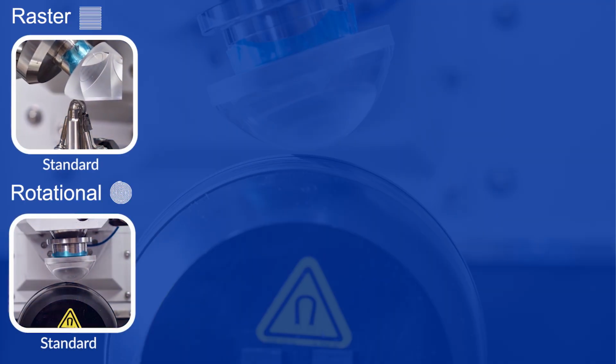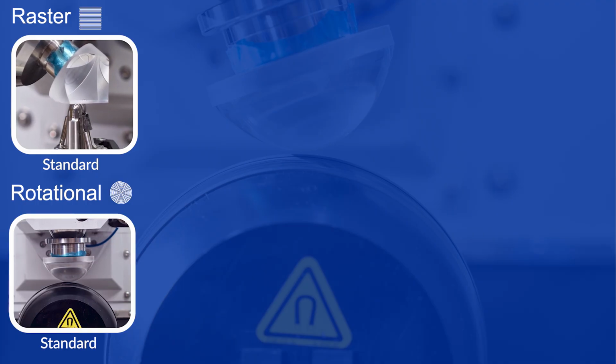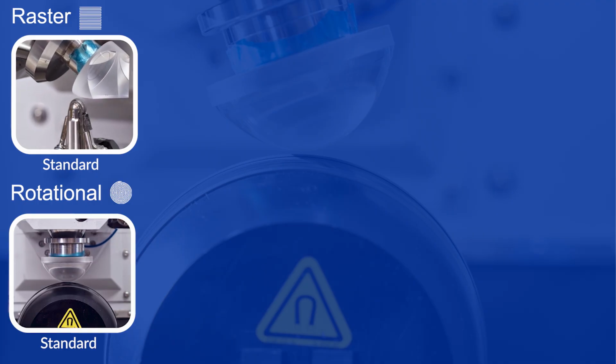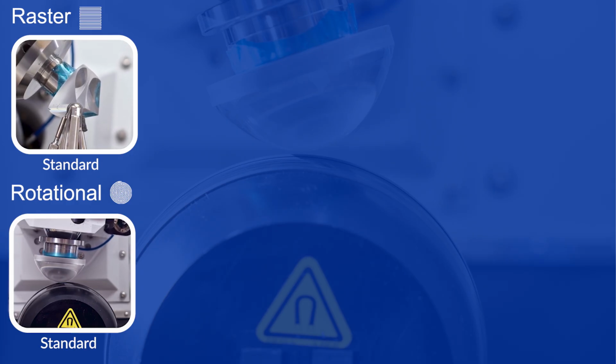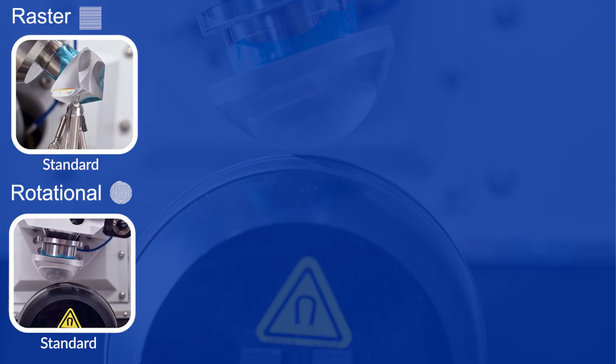QED Technologies, our QFlex machines are integrated with software designed to deliver the flexibility needed for a wide range of precision optics applications. Let's take a closer look at the different software modes and how they can help you achieve the best results for various aperture shapes and surface geometries.